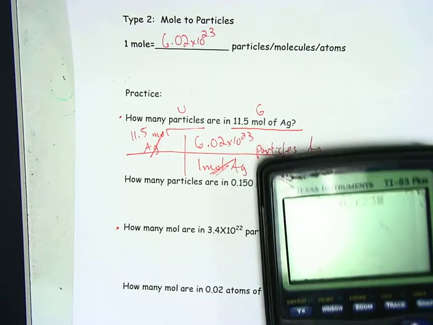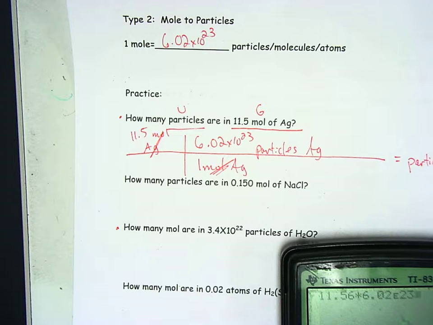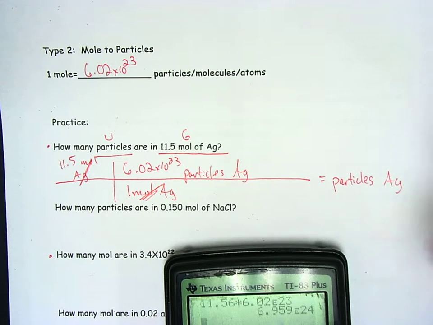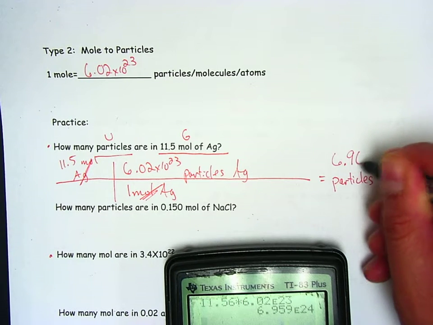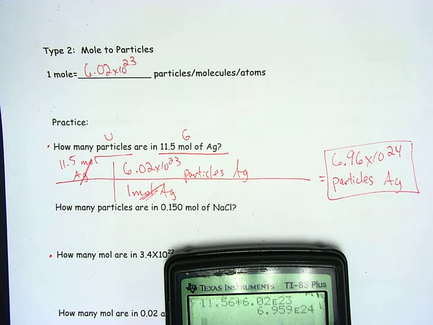Okay, so here's what it looks like when you type it in, 11.5. Oops, I forgot my times sign. Okay, times 6.02, second EE, 23rd. Okay, that's what it will look like. Press enter, and that's your number there. Divide by 1, which won't change your answer. It's still going to be 6.96 times 10 to the 24th. So we need to include this part. 6.96 times 10 to the 24th. That is your answer.